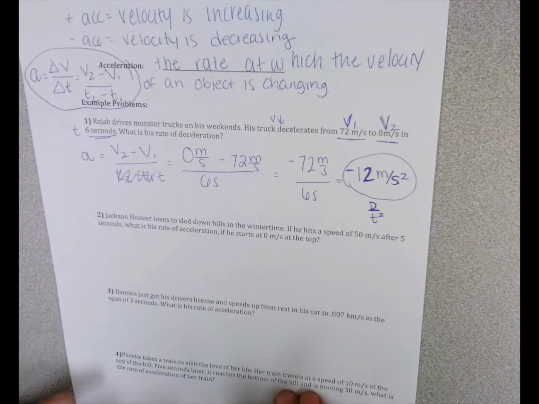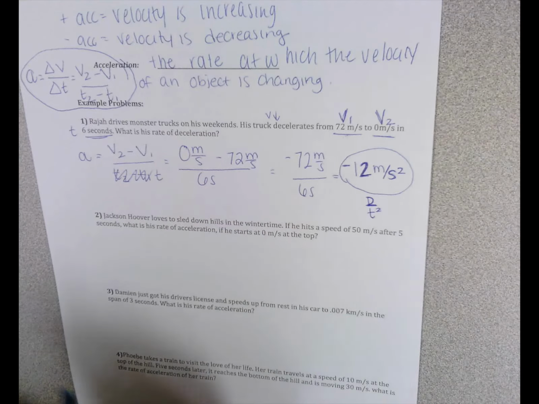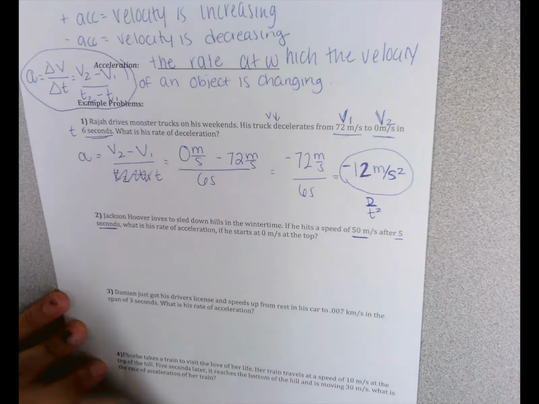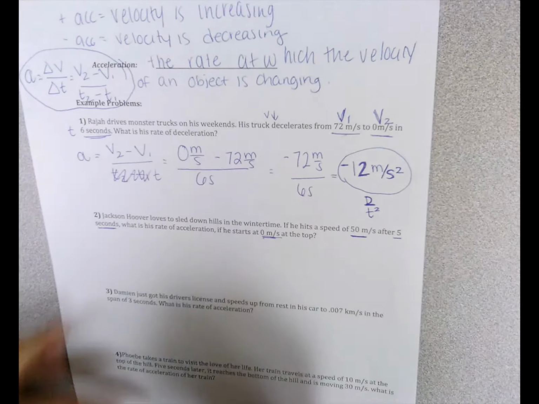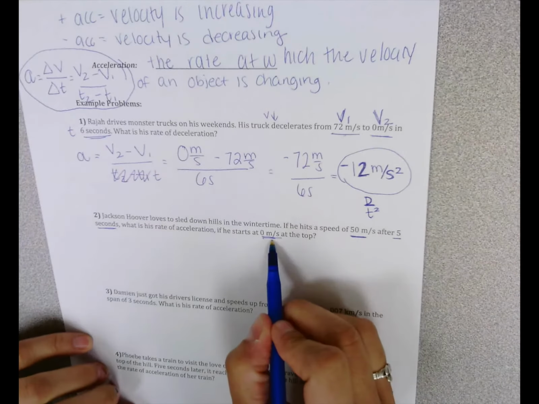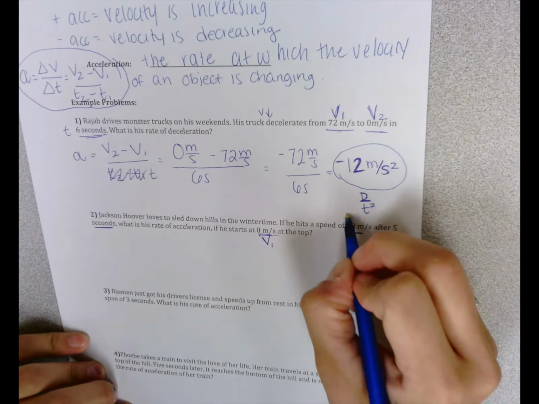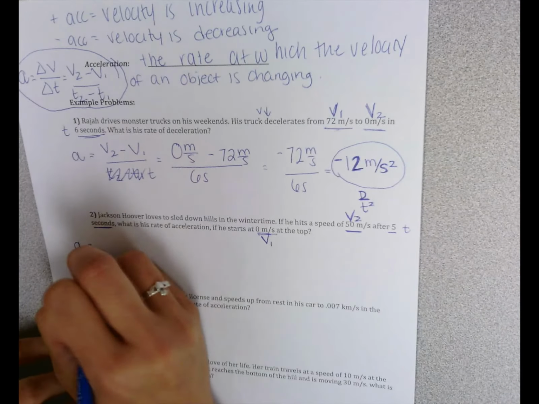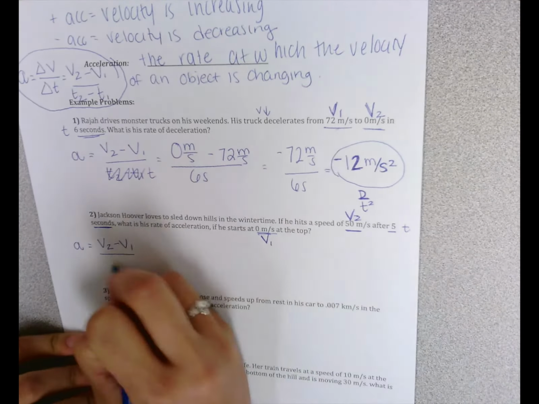All right. Oh, we got Jackson. Jackson Hoovler loves to sled down hills in the wintertime. If he hits a speed of 50 meters per second after 5 seconds, what is his rate of acceleration if he starts at 0 meters per second at the top? So, what would this be? That would be velocity 1, because that's his starting velocity. This is his final velocity, and this is his time. So again, acceleration is equal to v2 minus v1 all over the change in time, or the time.